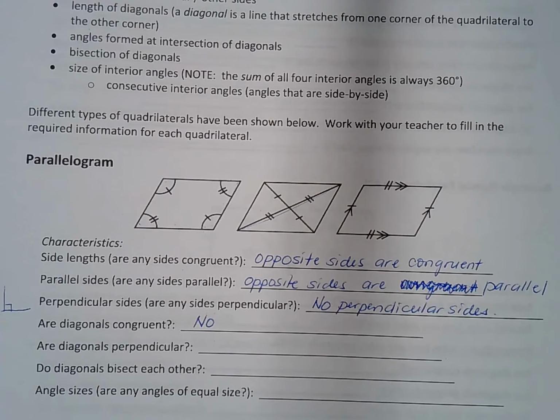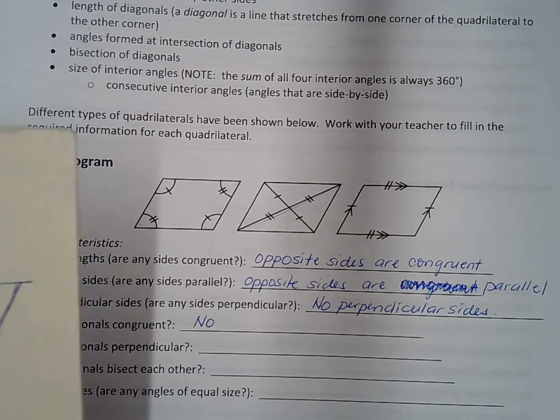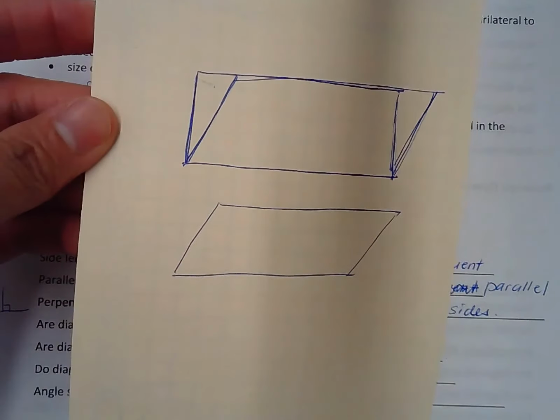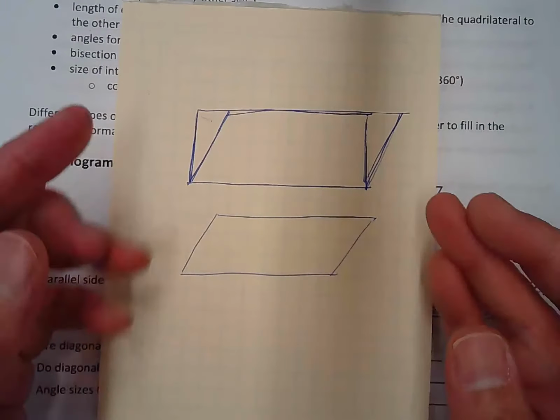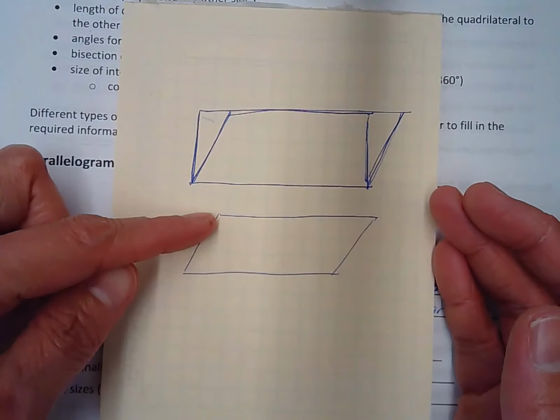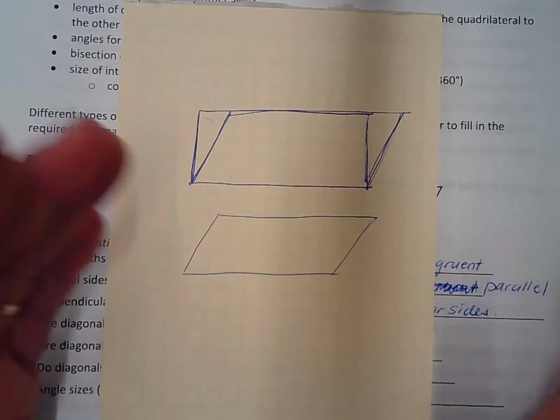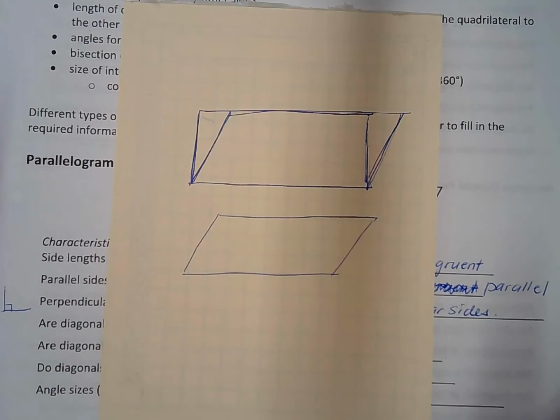Now, why is that? Let's take a look at this drawing again. Remember I said we started off with a rectangle and I pushed one corner to the side, which gives us a slanted rectangle, which is now a parallelogram.